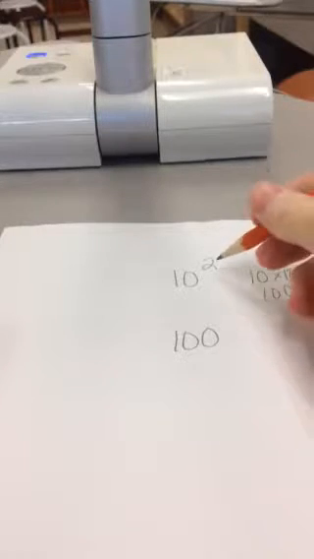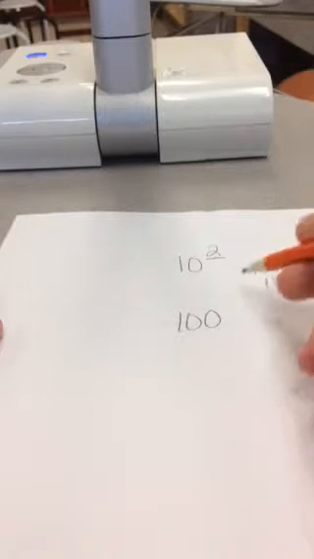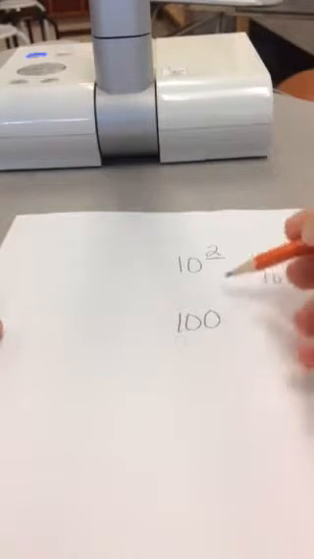Now, there's a map here. Remember how I told you about your map? If I give you a number, this is going to tell you how many times you move that decimal. That's a cheat way to do it. If you have a number in standard form instead of exponent form, your number of zeros is going to tell you how many times you move that decimal.